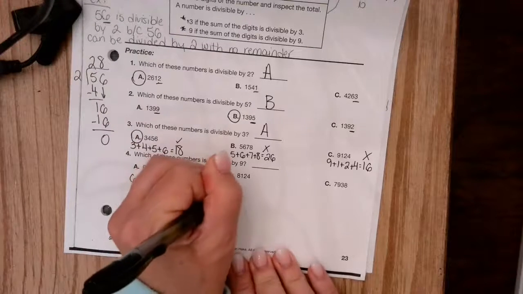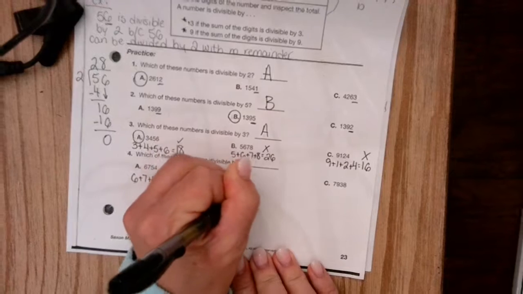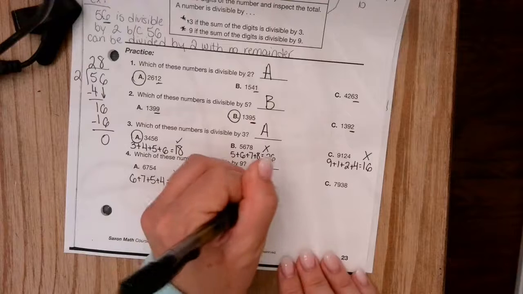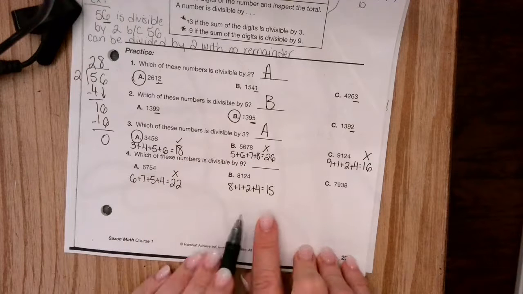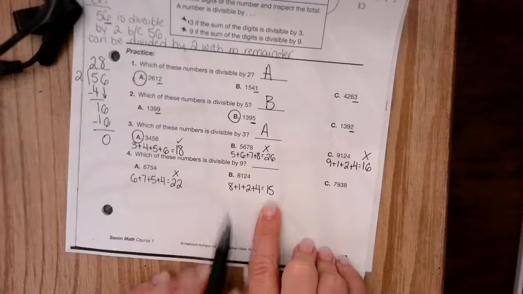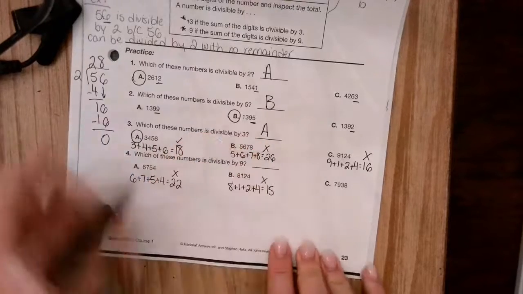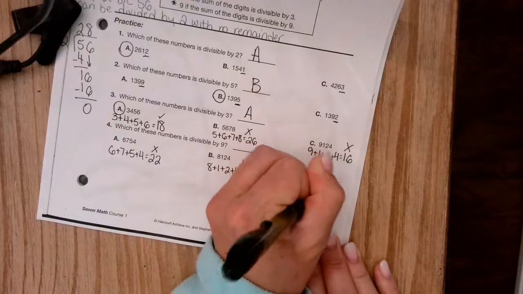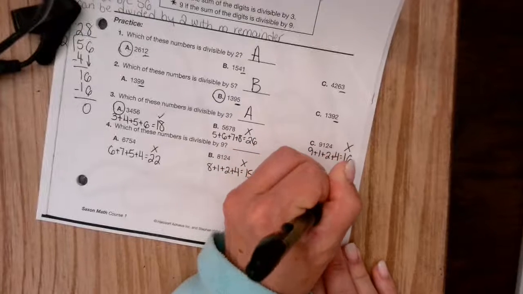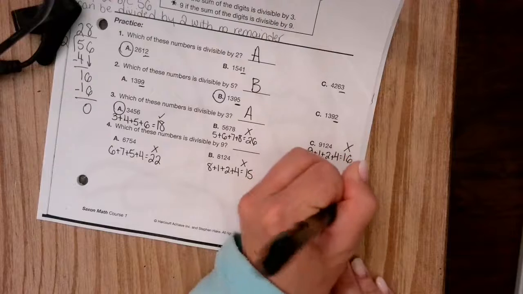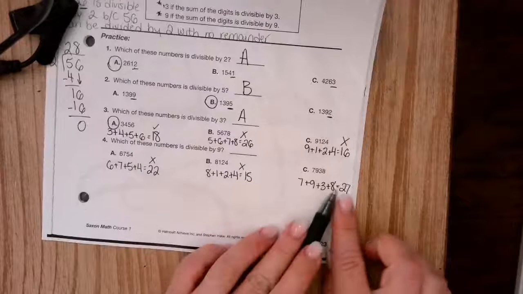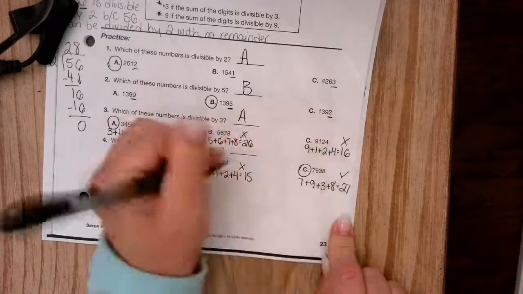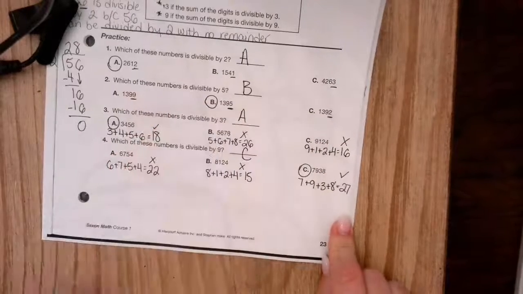Now move on to the next one. 8 plus 1 plus 2 plus 4, and I get 15. 15 can also not be divided by 9. So I know that's not my answer. So it has to be this last one. 7 plus 9 plus 3 plus 8, and I get 27. So 27 can be divided by 9. So that is my final answer, which is C.